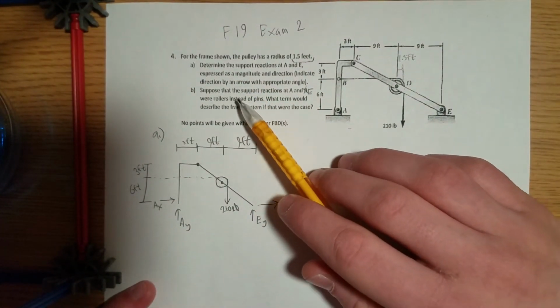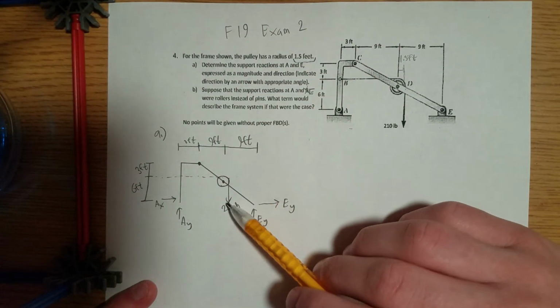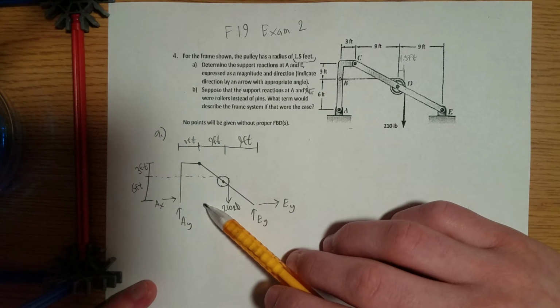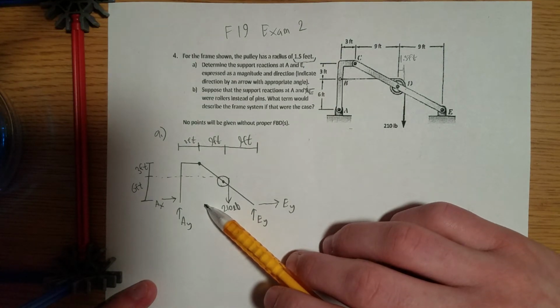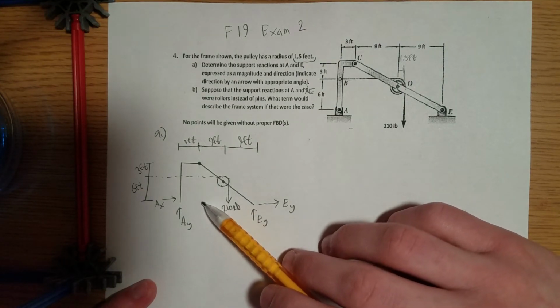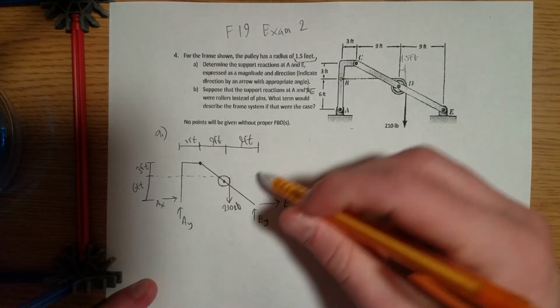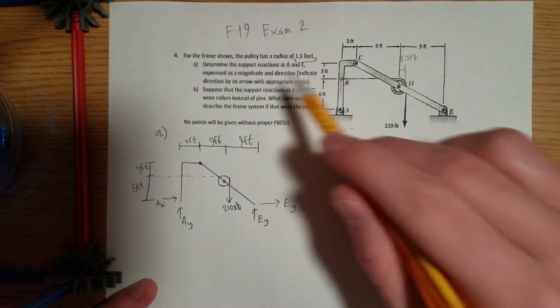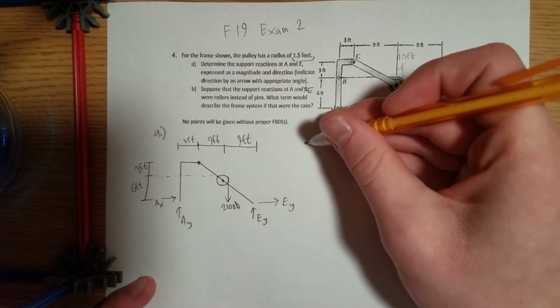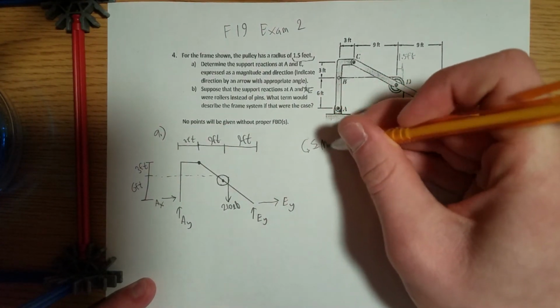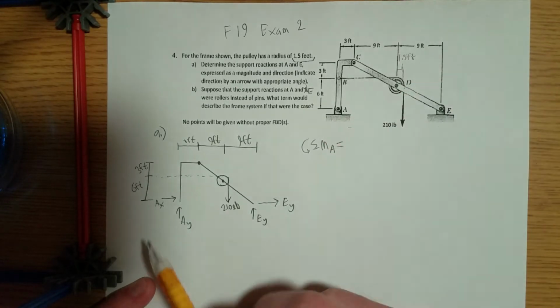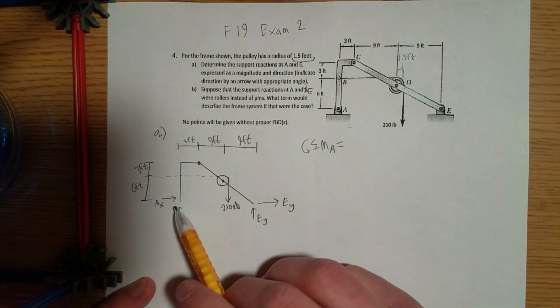So we want the support reactions at A and E. Right now, we can solve for AY and EY. We can do that by taking the moment of one of these points about the whole system. So we're going to go ahead and do that. Sum of the moments, let's say about A. So the sum of the moments about this point here.